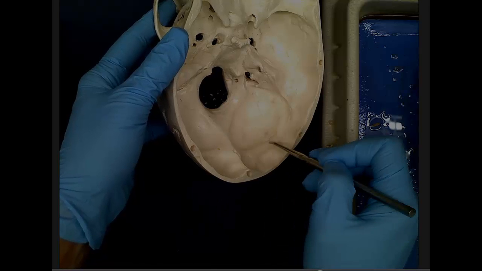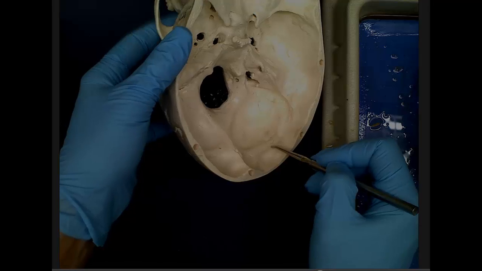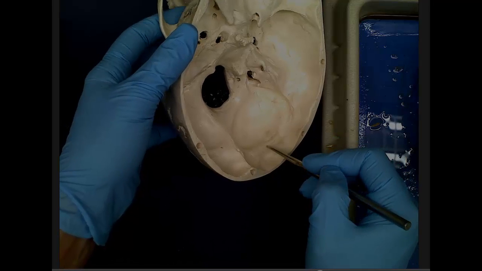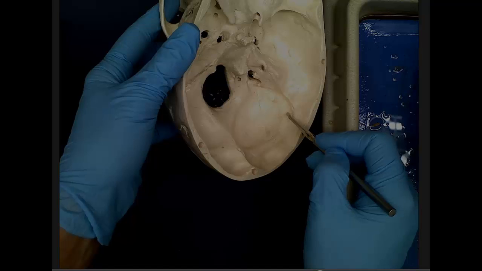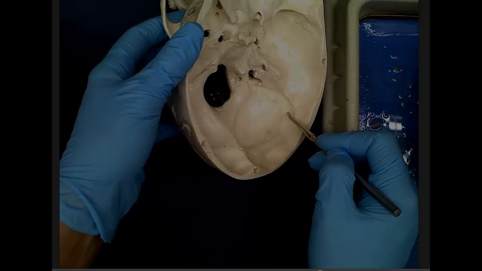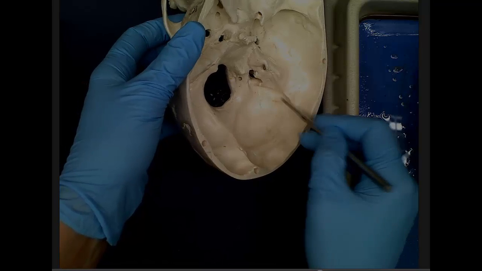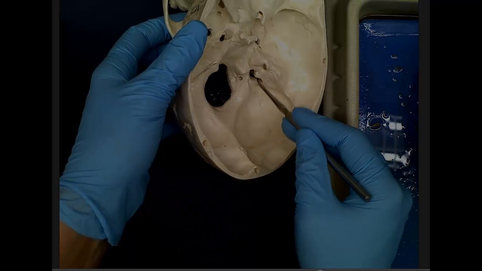And so you can, what would be the question? The question is, what came first? The sinuses or the bone? The sinuses came first. The dura mater came first. The brain came first. And then the bone formed around it. Okay.